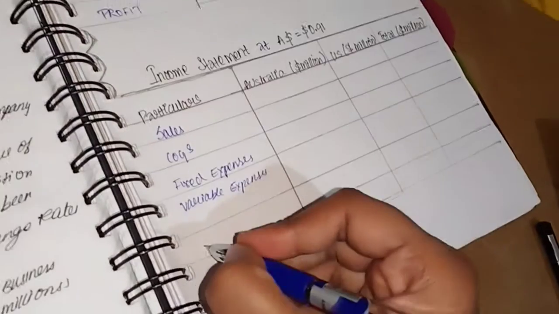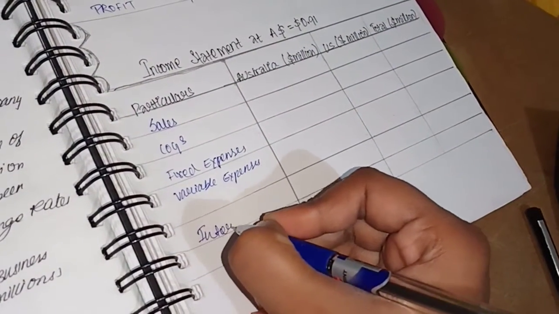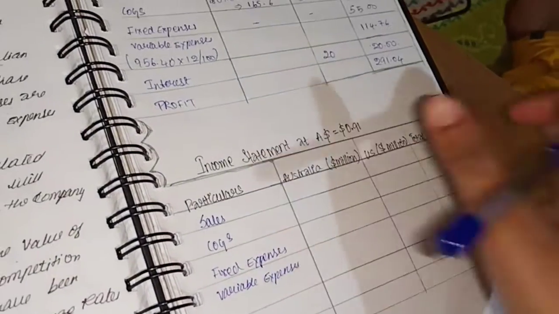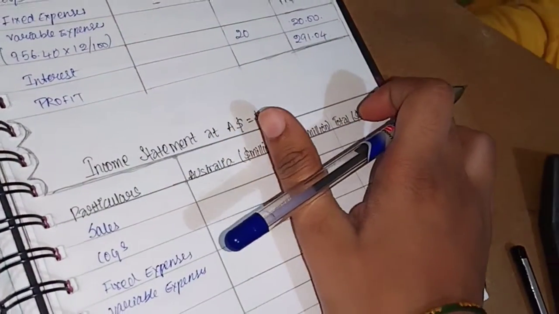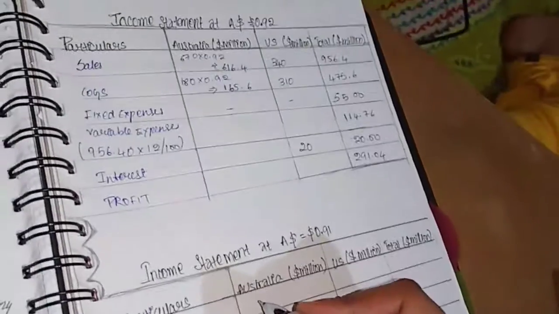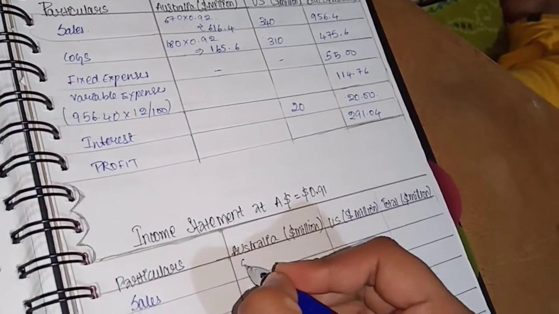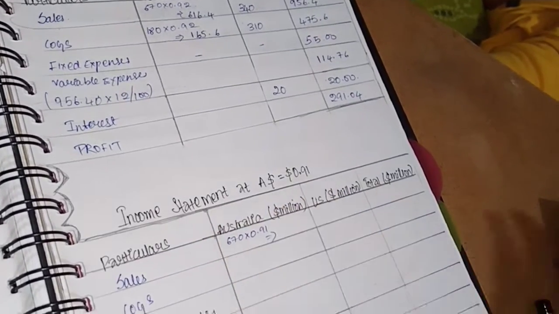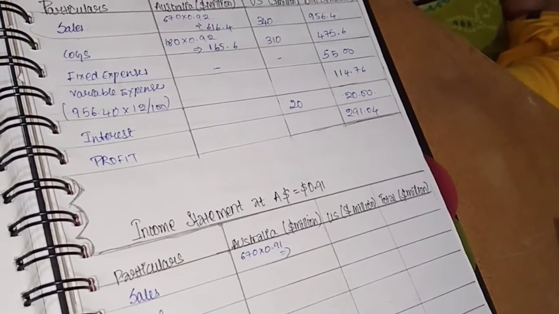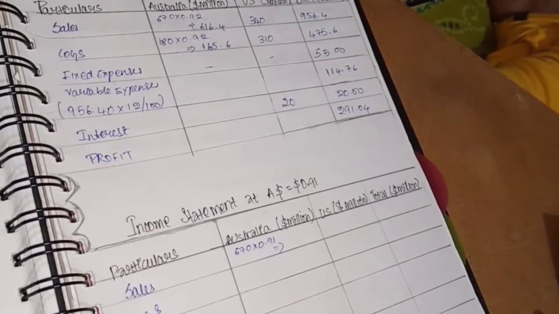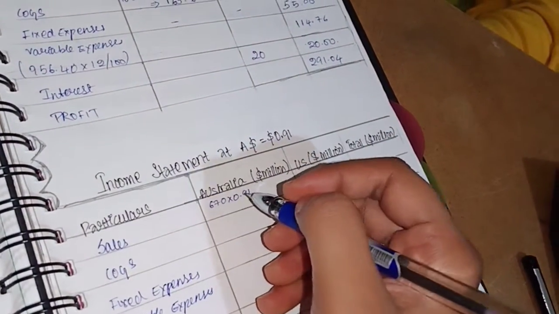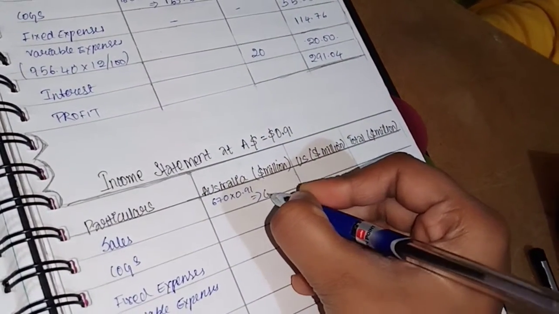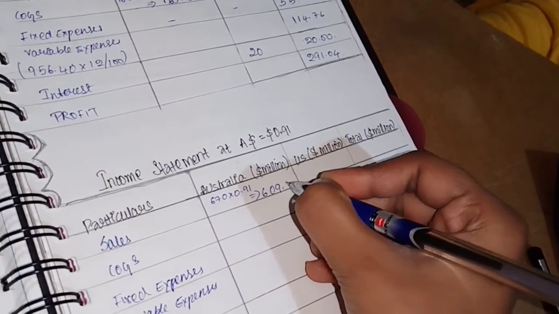Australian dollar 670 into 0.91 gives 609.7.